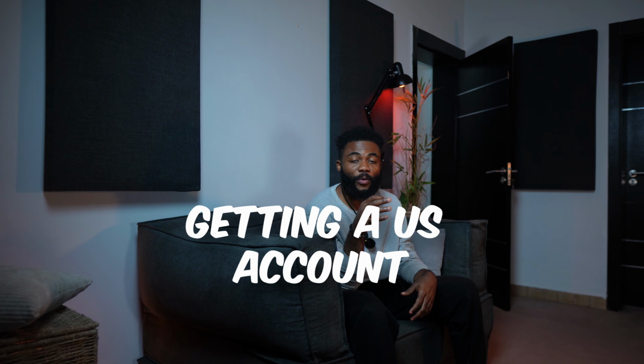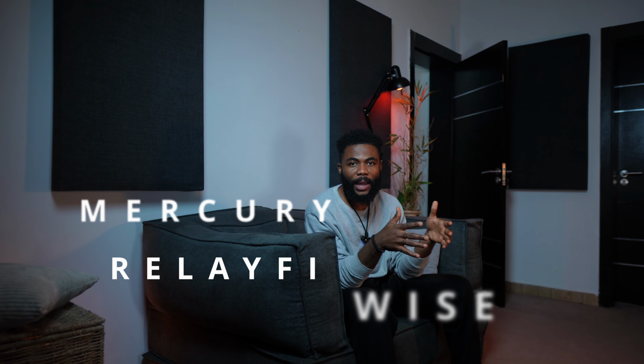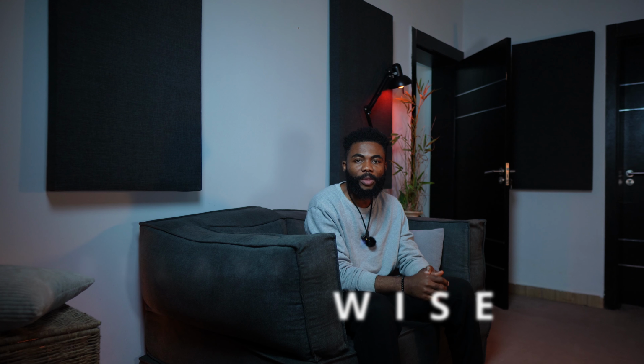Even though it's relatively easy to create a US LLC and have access to popular payment processors like PayPal and Stripe, getting a US bank account for your business is a completely different struggle. Platforms like Mercury, Relay, and Wise used to welcome non-US residents with open arms, but now it looks like they are peeking through the blinds and pretending they're not home.